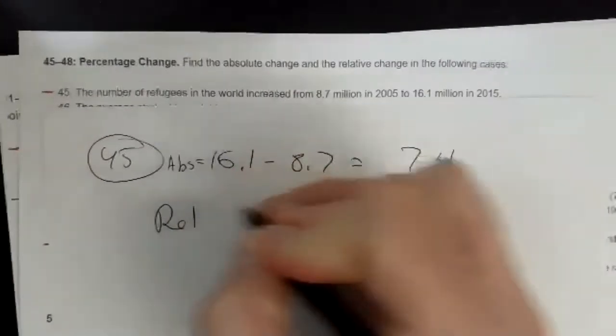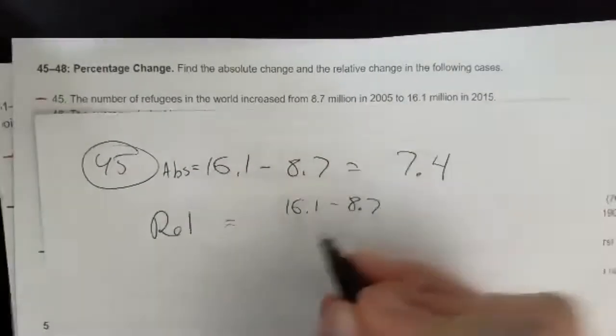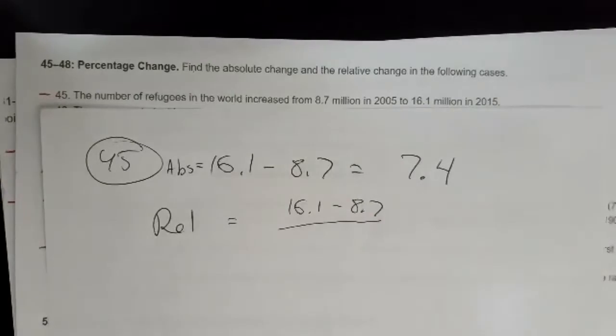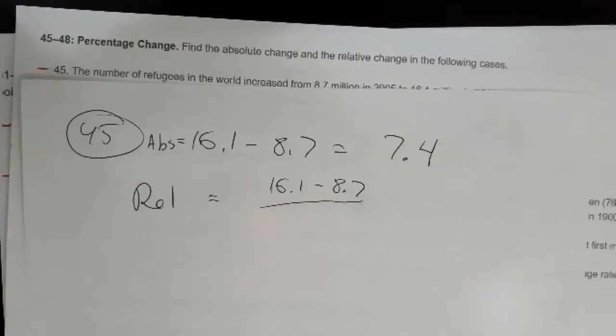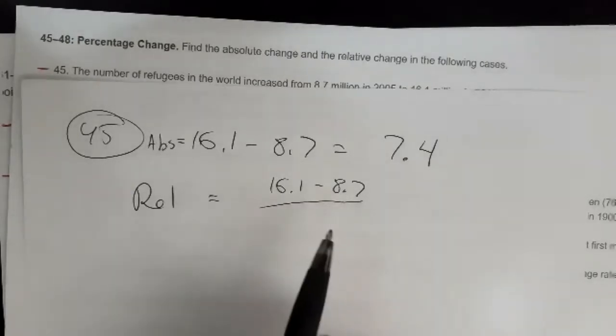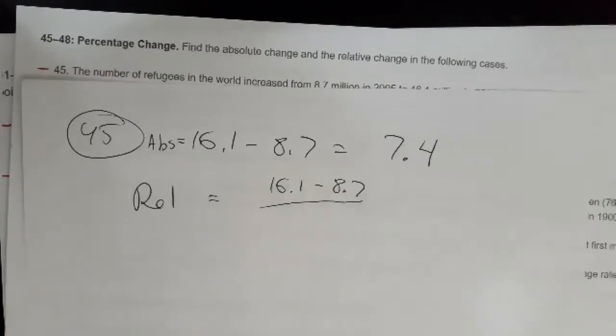If I want to know my relative change, it looks like that thing on top, but what goes on the bottom? What are we comparing this to? The 7.4 is going to go on top. The bottom would be the referent, so it'd be the 8.7.